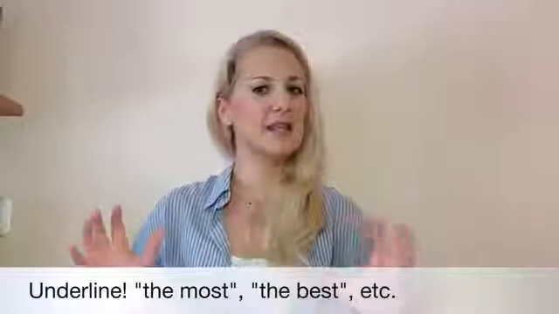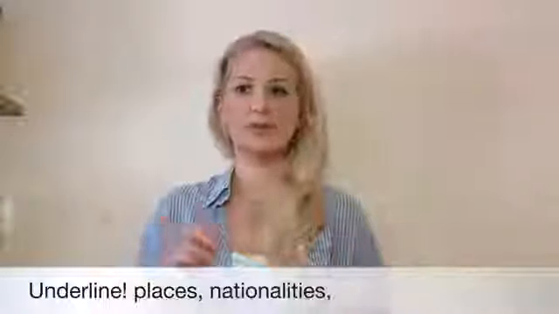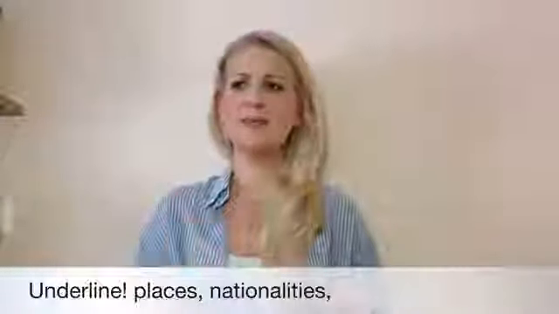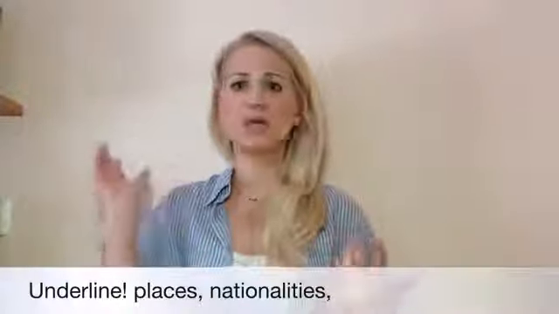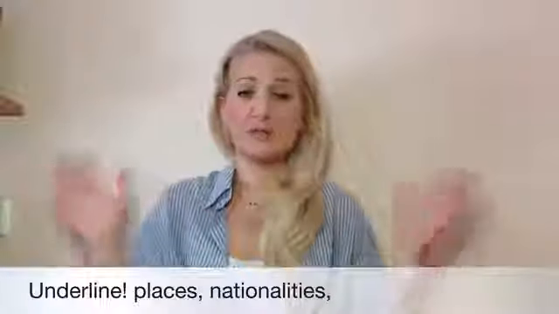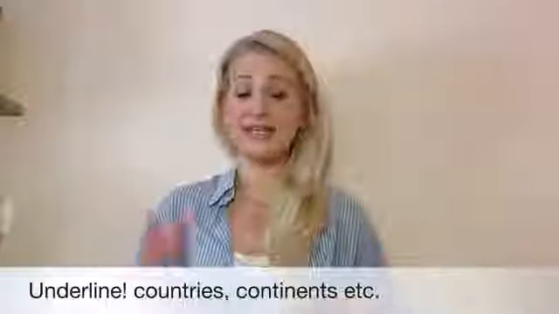They serve as keywords too. Also, places, London, for example. Nationalities, European, American, Greek, English, whatever. Nationalities are important too. Countries, Germany, Italy, whatever. So, while you skim through the text, if you catch a glimpse of these kinds of words and phrases, underline them, they will help you very much to locate the answer to a question.